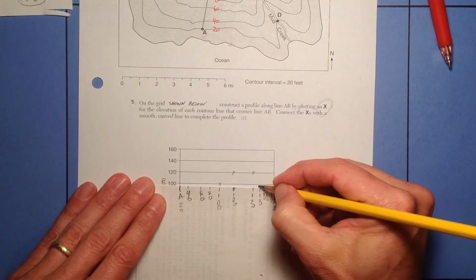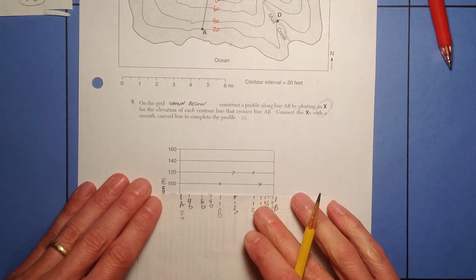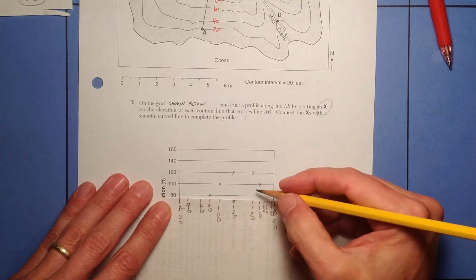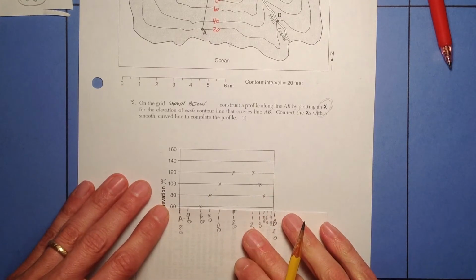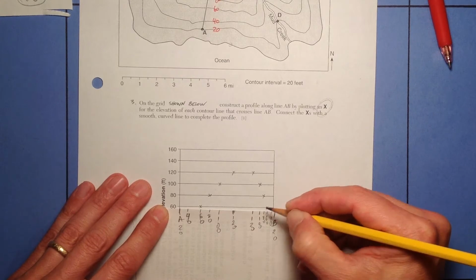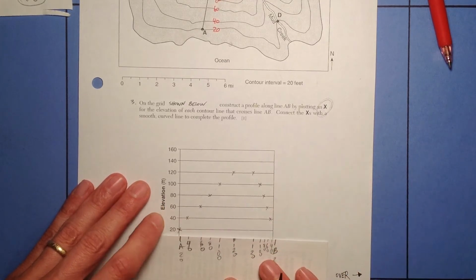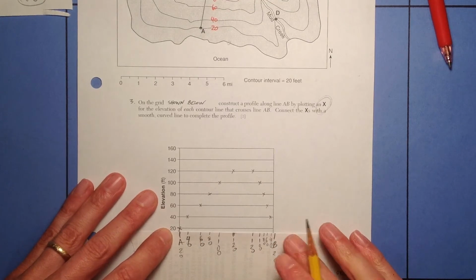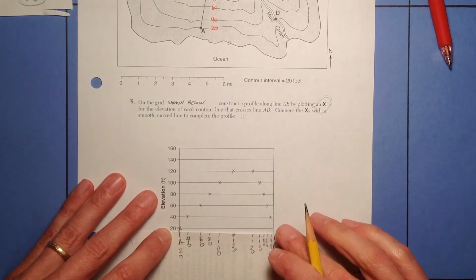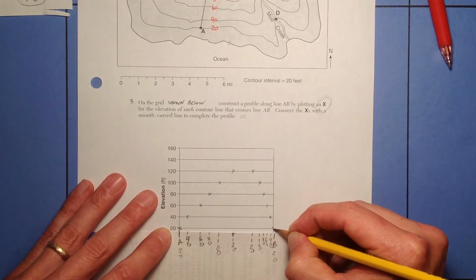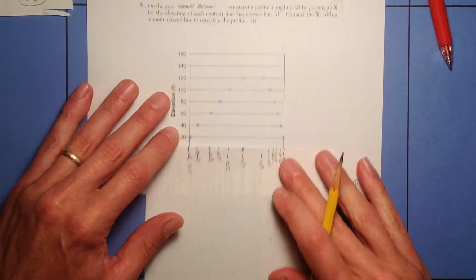100 is here. 80 here. 60 here, 40 here, and then B is 20. So they get really close together in a little. I marked off a little bit, so B is right there. My mark was off a little bit there.